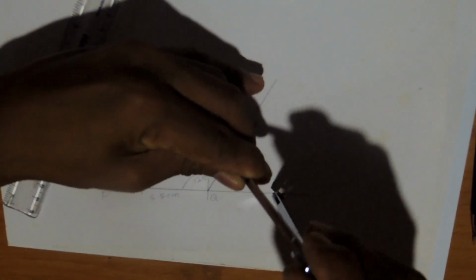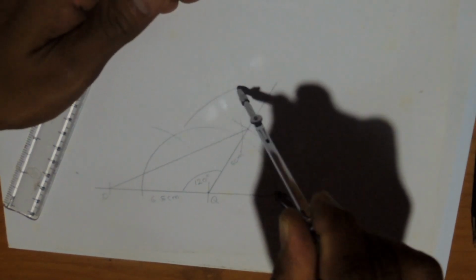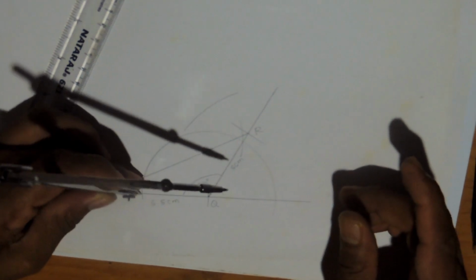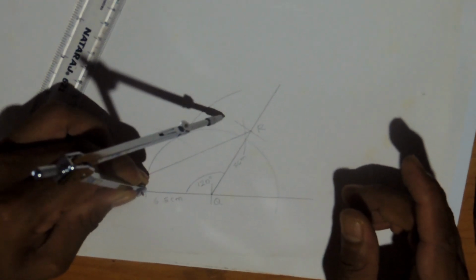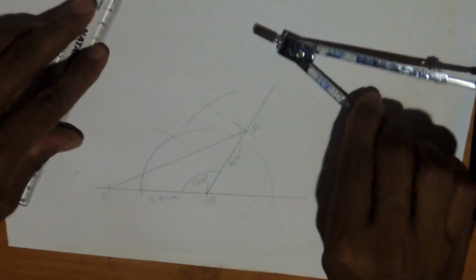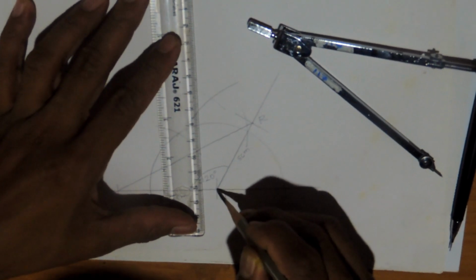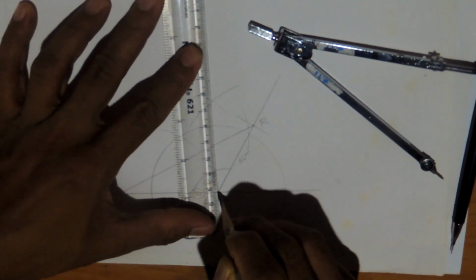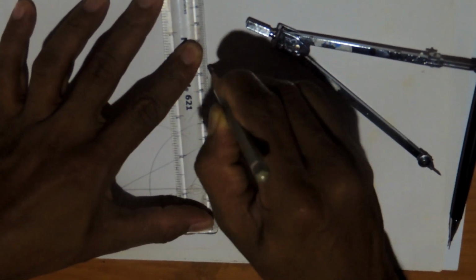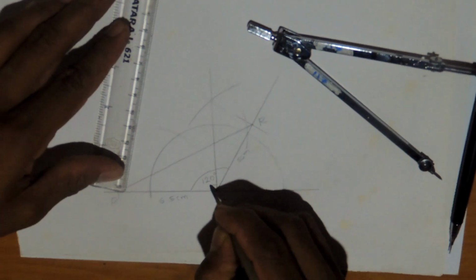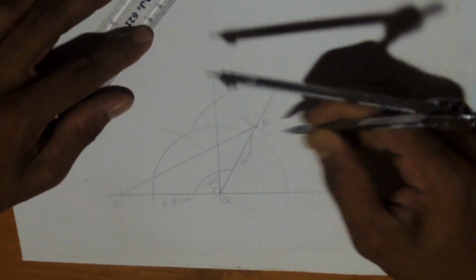So I can take a length from this point, and then again the same way, and then I make the perpendicular line at Q, that is perpendicular to PQ, right? And I mark the right angle, right?